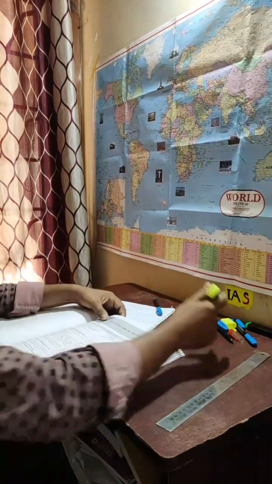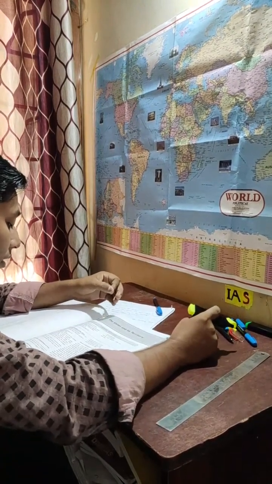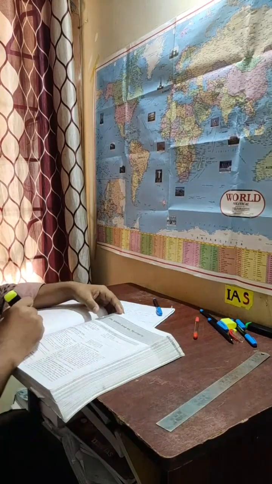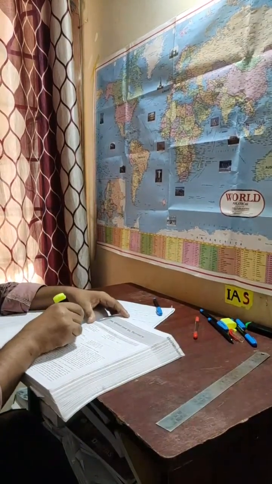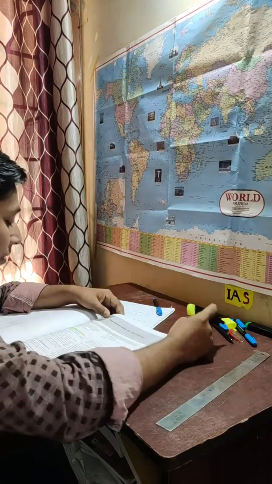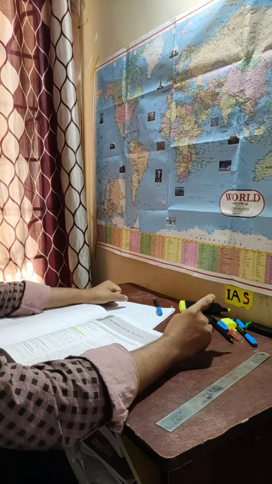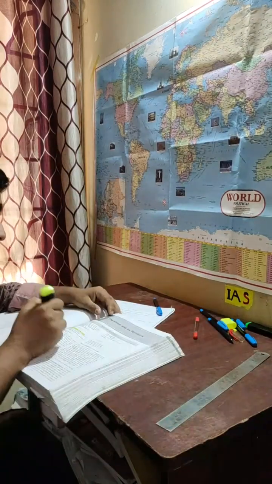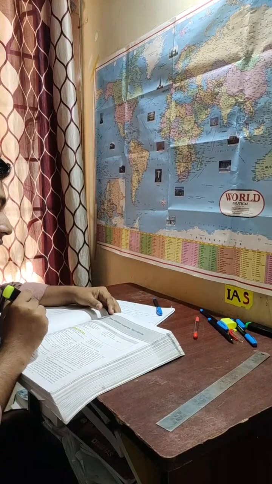The Union and its Territory. Article 1. The name and the territory of the Union. India, that is Bharat, shall be a Union of States.